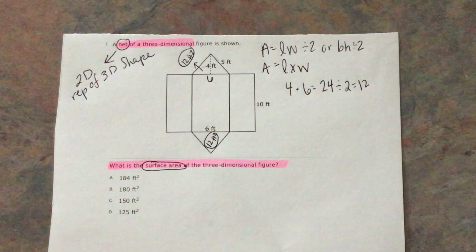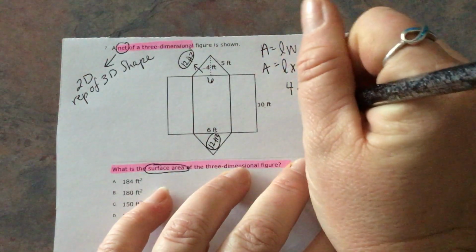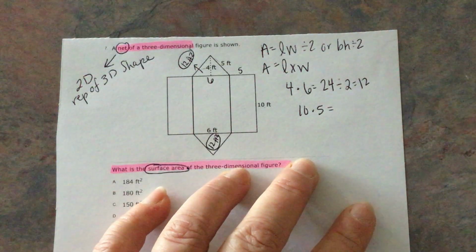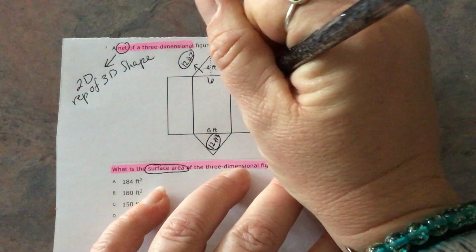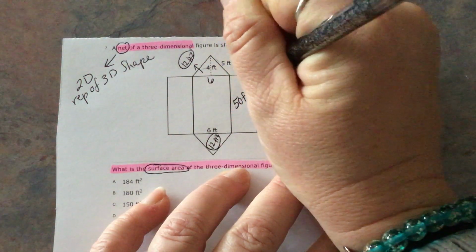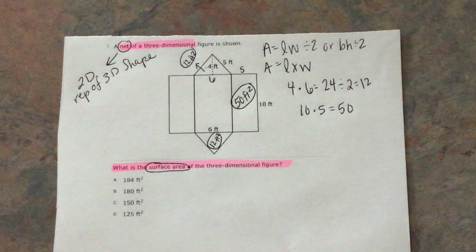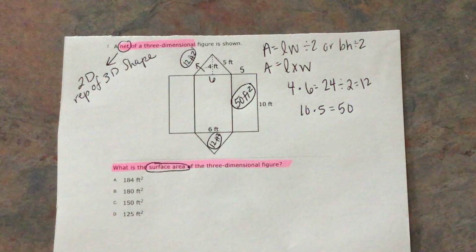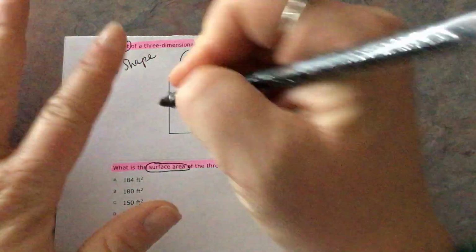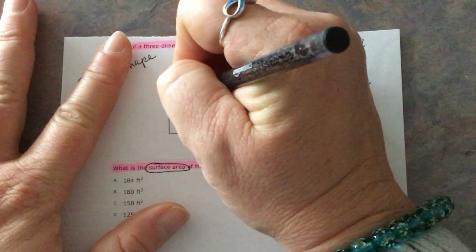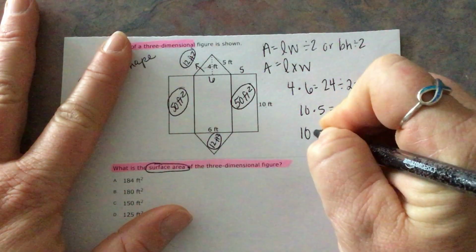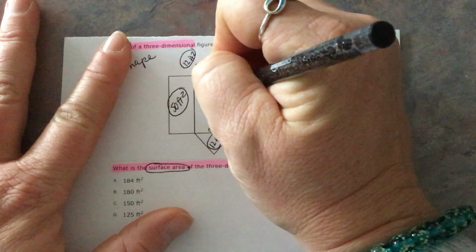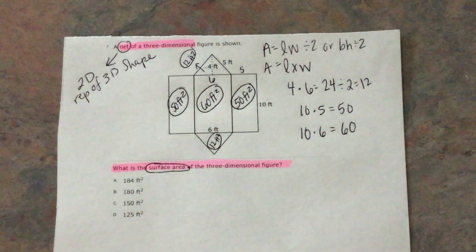So for this one, we're going to do 10 times 5. So this is 5. 10 times 5, which gives us 50. And we know that this is 50 feet squared. So if the outside one on the right is 50 feet squared, what do we know about the outside on the left? Jeffrey? It's 50 feet squared also. And then the last one we need to do is 10 times 6, which gives us 60, and that's 60 feet squared. So are we done?